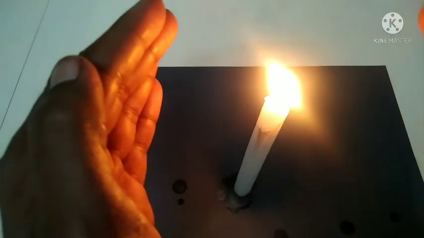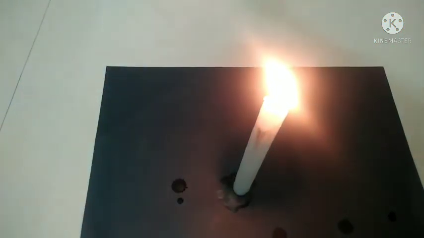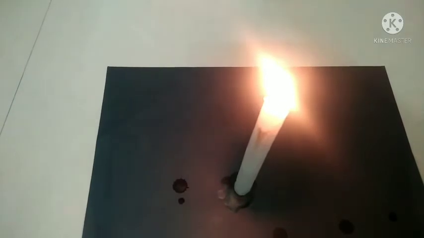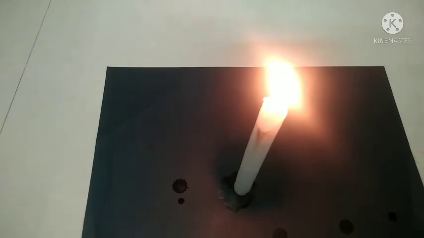If you take your hand at the top of the flame, you can feel some hotness. From this experiment, you can understand that the air around the flame is not much hot, it is cooler, that is equal to the temperature of the atmosphere. If you take your hand above the flame, you can feel the hotness.